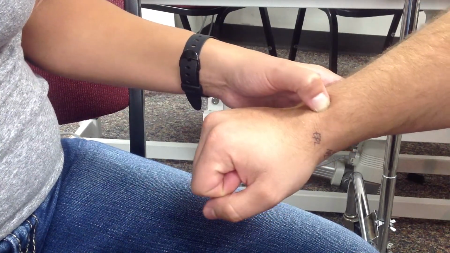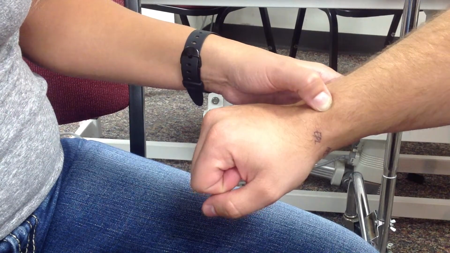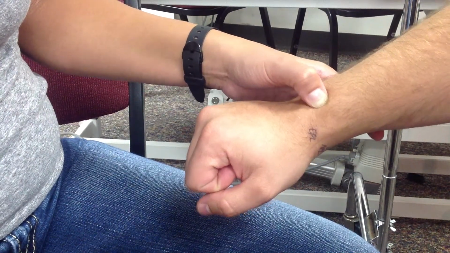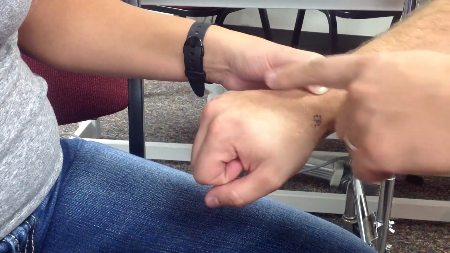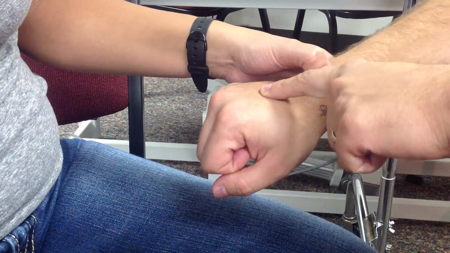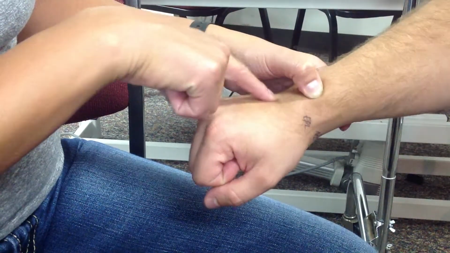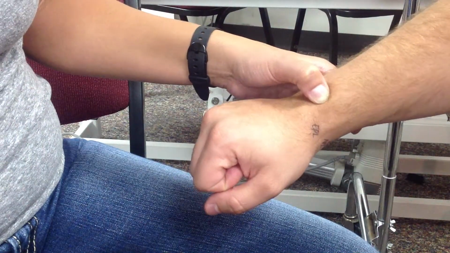Can you feel those? Extensor carpi radialis brevis and longus. Everybody feel them? We found brevis up here. Run it straight down on the third vertical.